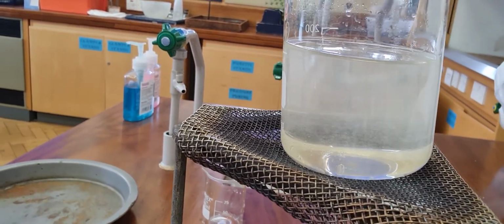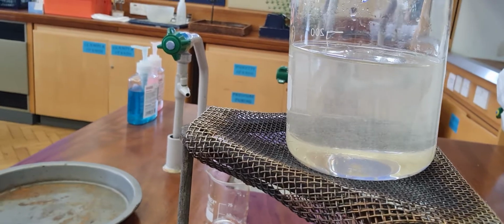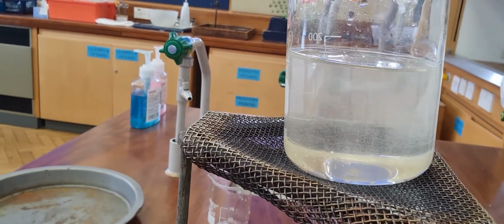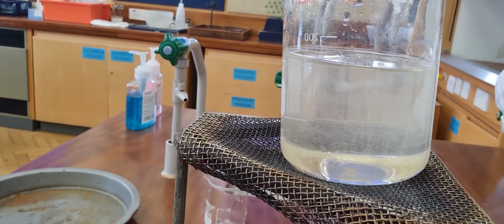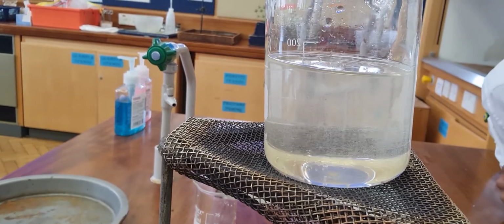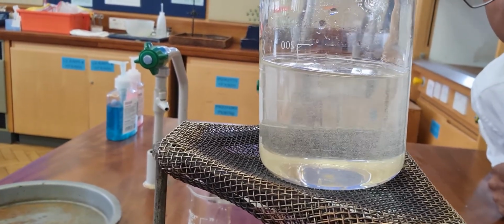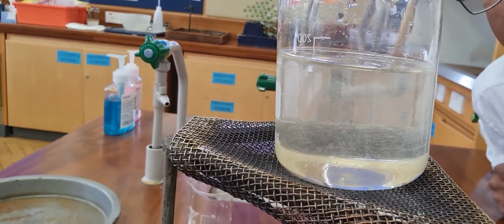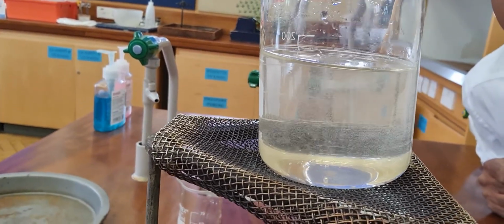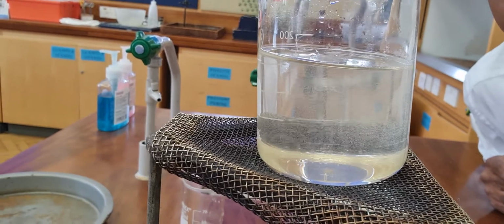You see, the air bubbles are leaving, and the mixture is clearing. And if you look at the bottom of the beaker, there's no sugar.